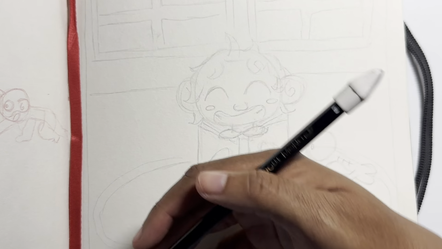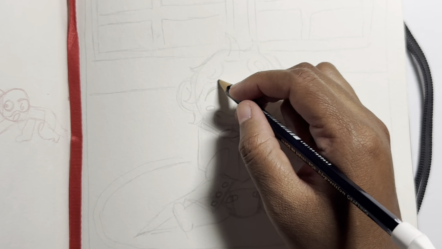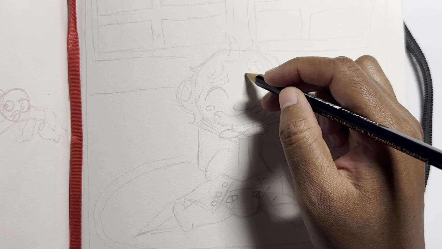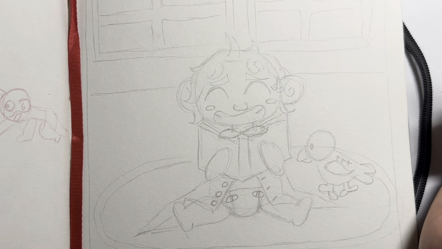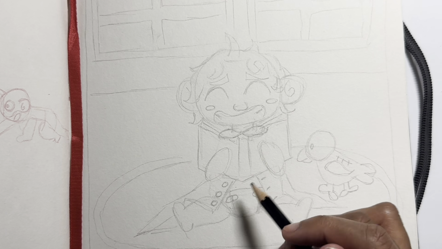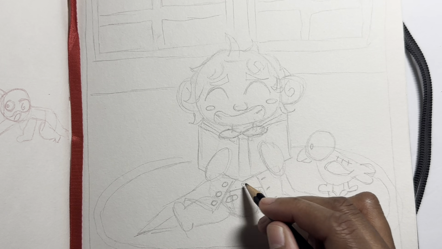So I can keep going and going, and you can even give him eyebrows, just a few, but don't make him, like I said, look too old, because he is a baby. And we'll give him a swirly belly.